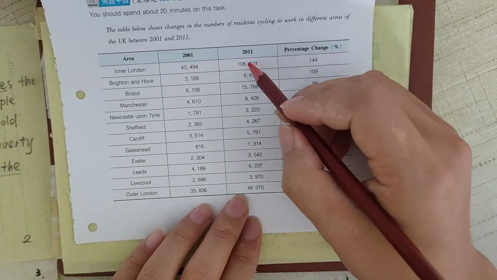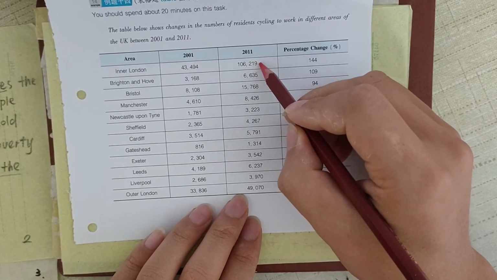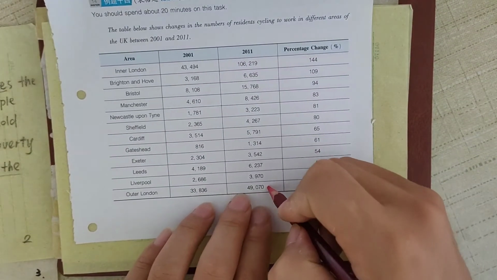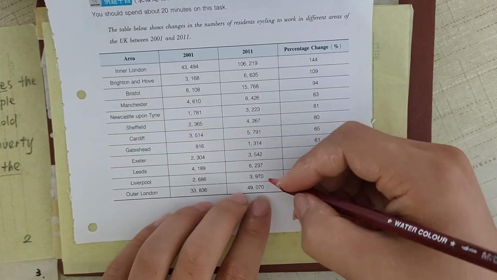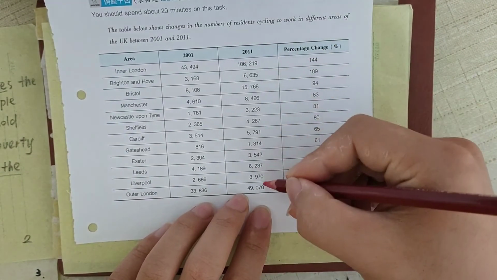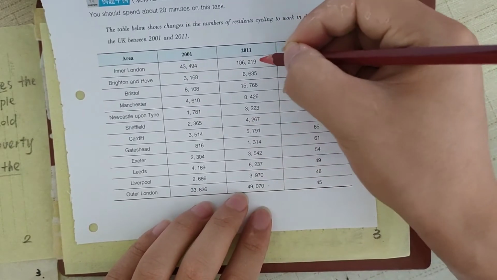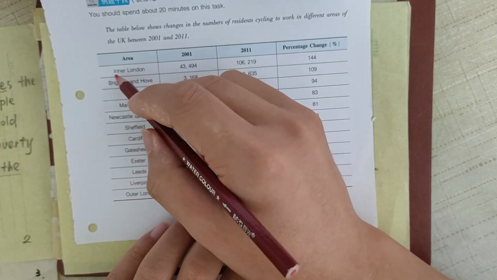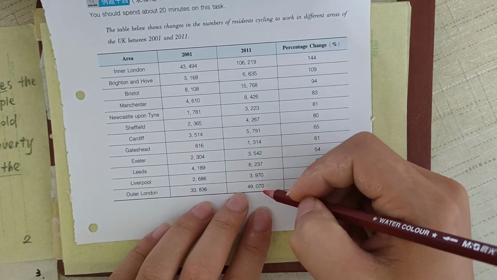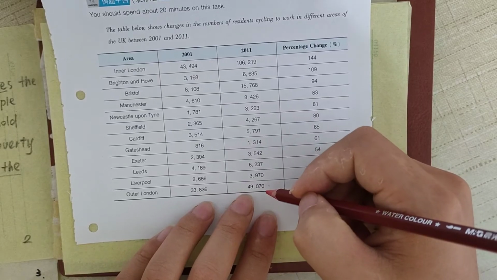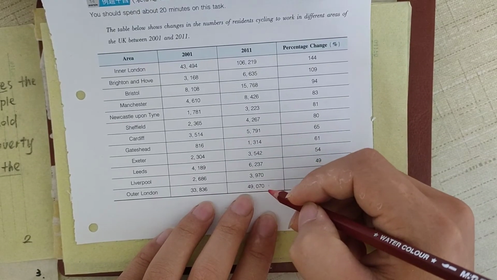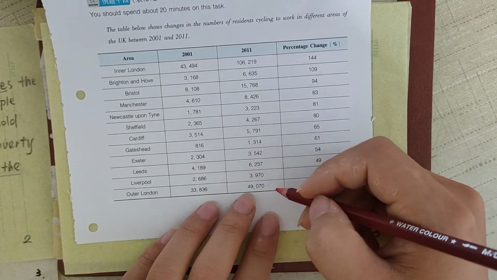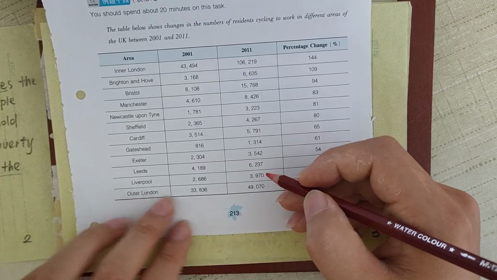So we could see it is the largest one, and this is the second largest one. So if we want to describe these rows, we could first describe the largest one, inner London, and then we could describe the second largest one, outer London.